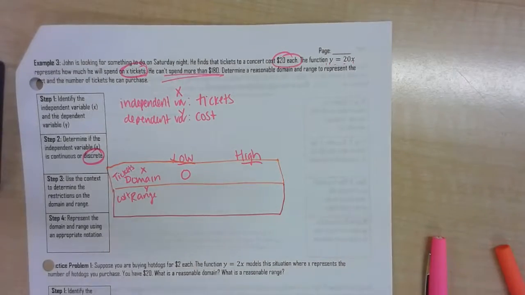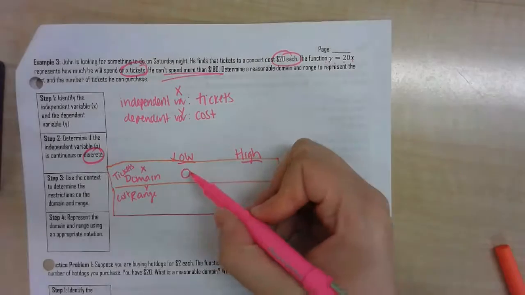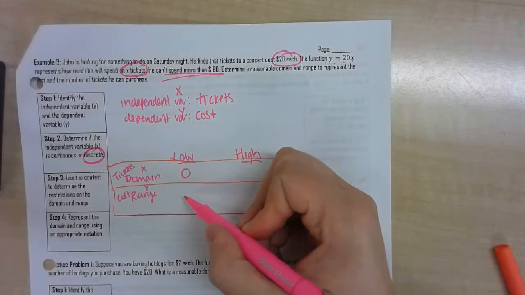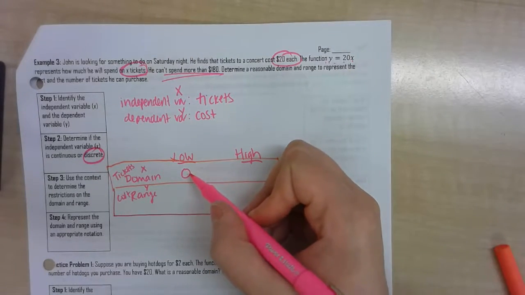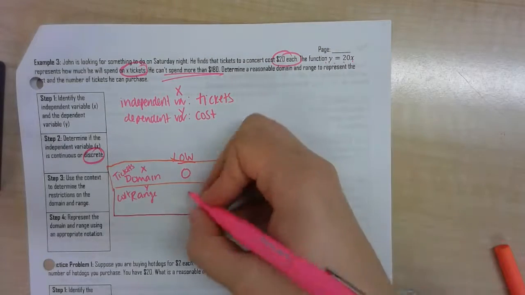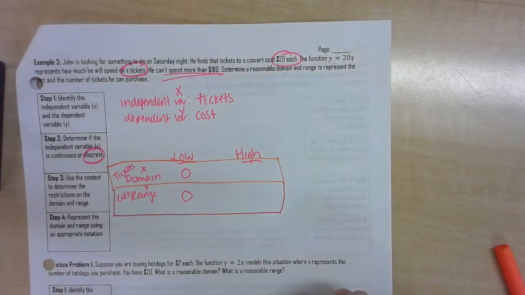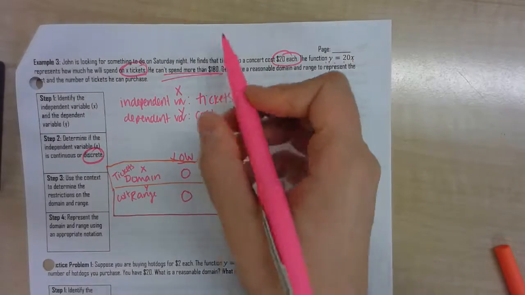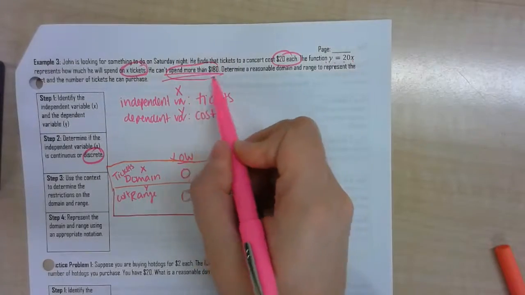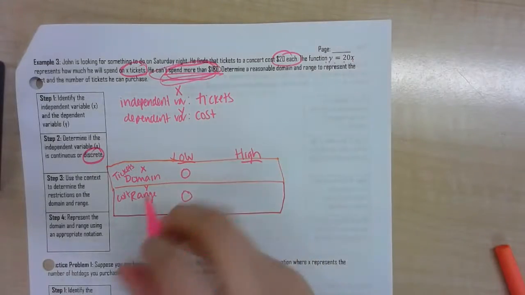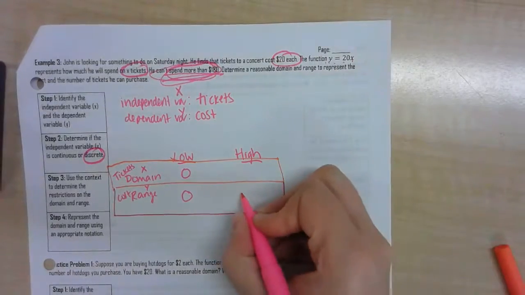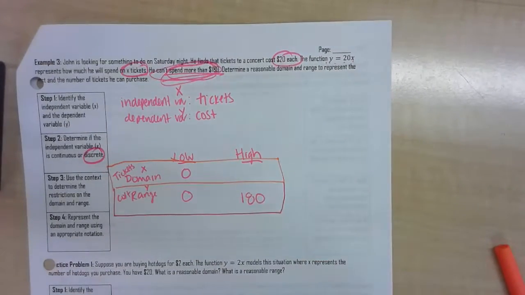Okay. So domain. If I buy 0 tickets, how much am I going to pay? So if I decide not to buy any tickets, how much am I going to pay? I'm going to pay $0. Okay. Now this is where I need to go back to the problem. It tells me he can't spend more than $180. So the maximum I can pay is $180.